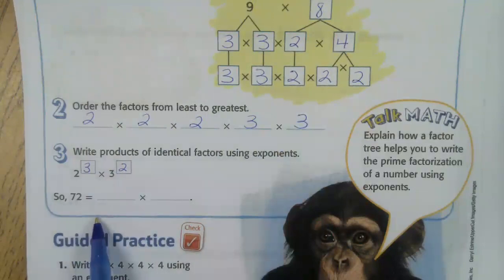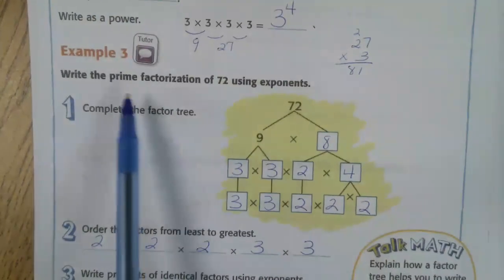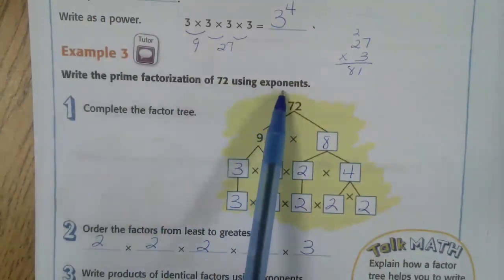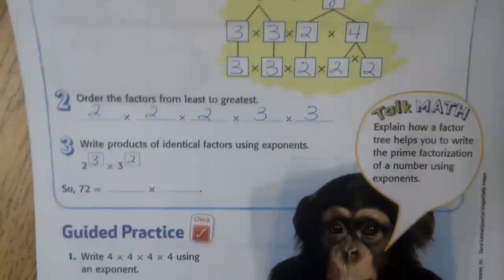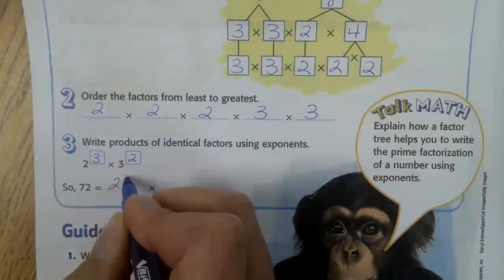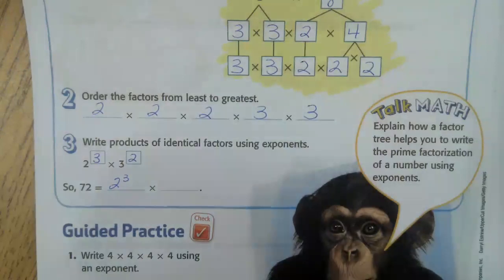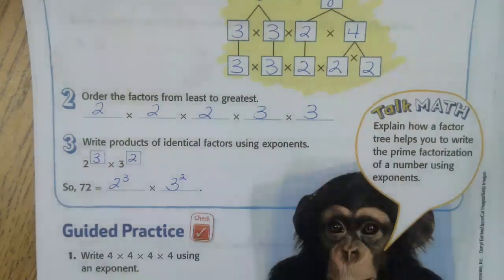So here was our original directions, the prime factorization of 72 using exponents. So that's what we have. If we follow the steps, it's just going to be 2 to the 3rd power times 3 to the 2nd power. There's our prime factorization using exponents.